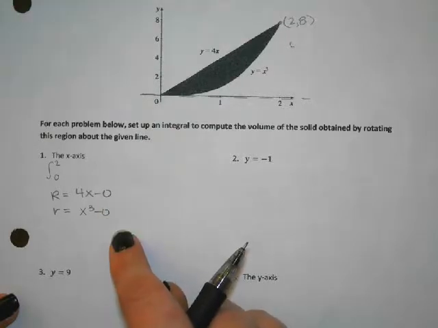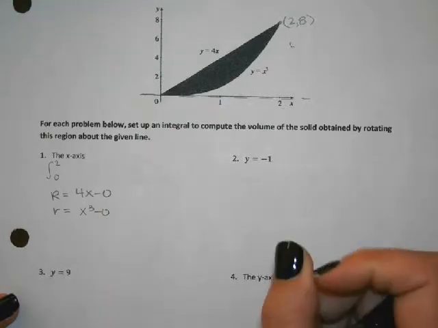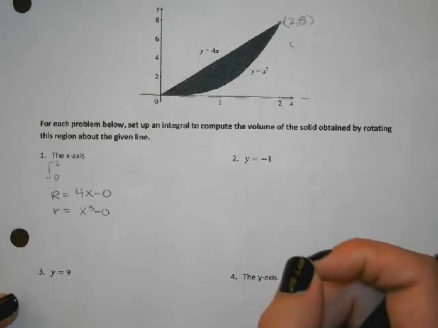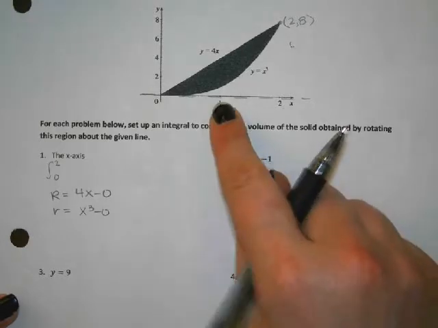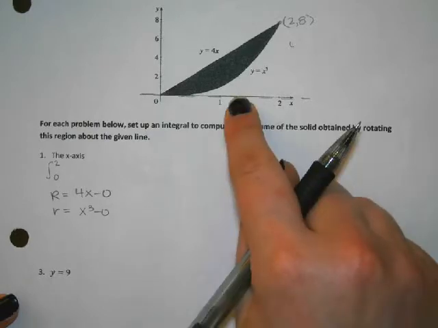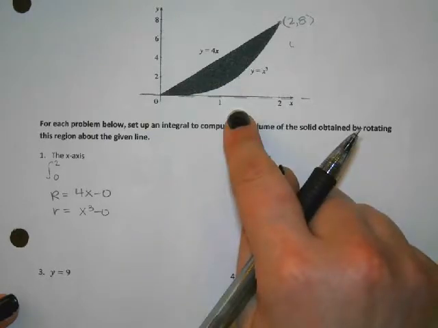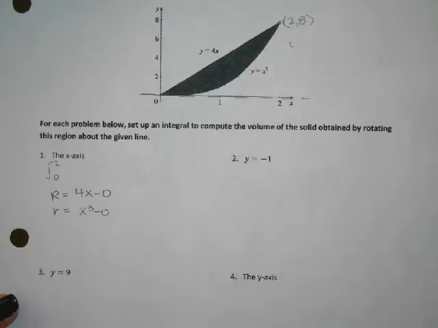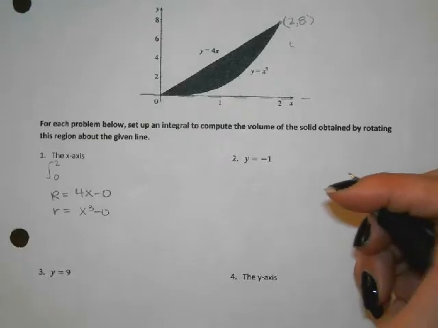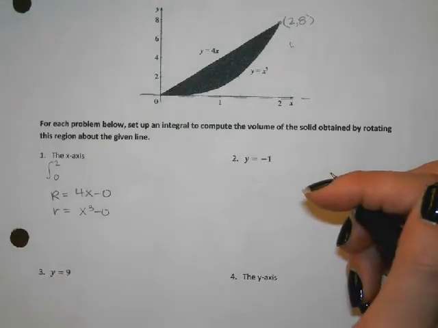Yes? Could you explain why the 0 would be in front? The 0 would not be in front because we're doing top minus bottom. And the 0 is on bottom of both of those curves. So if it was 8, then it'd be 8 minus 4. So for example, we can hop down to number 5 next so you can see it.